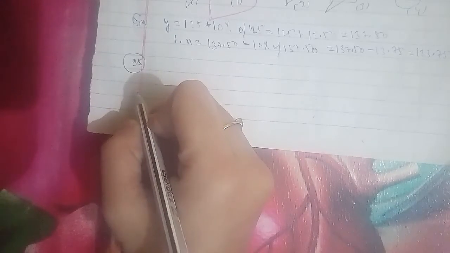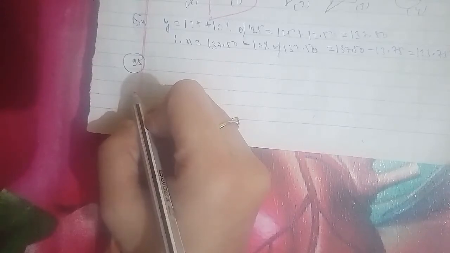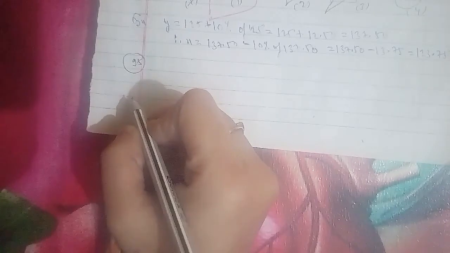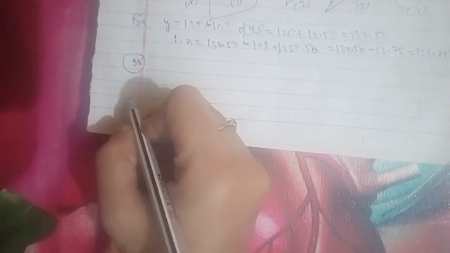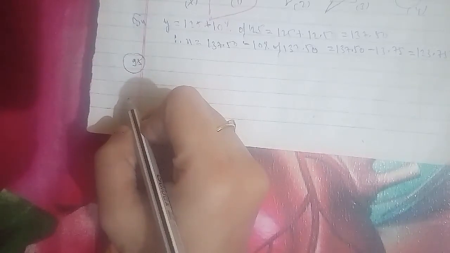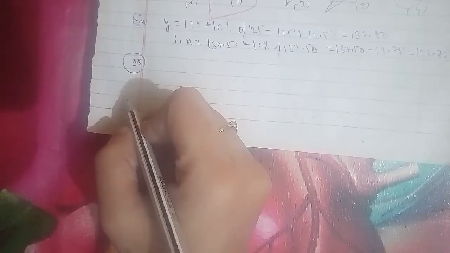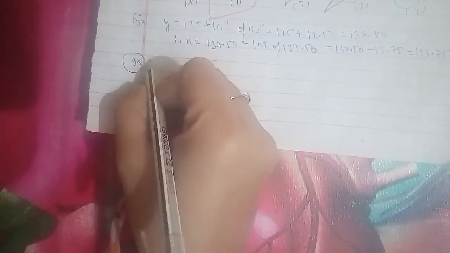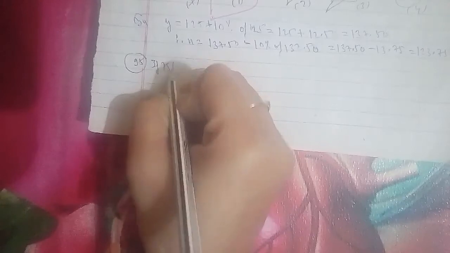What is the number? This has been asked in the section officer examination paper. The options we have are 50, 60, 300 and 400.